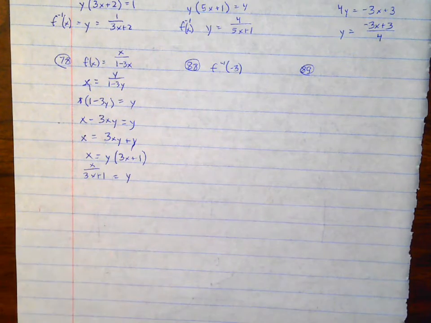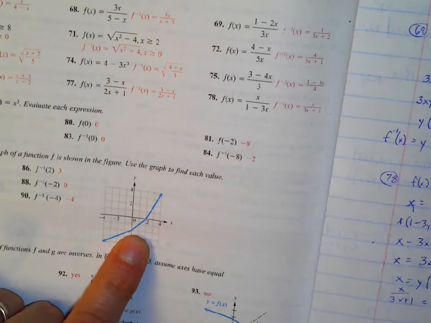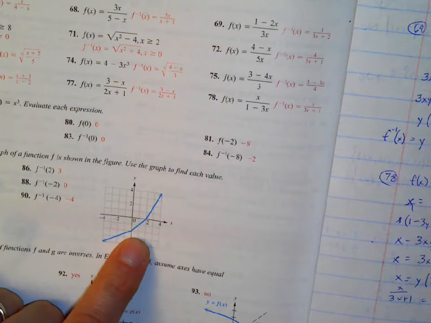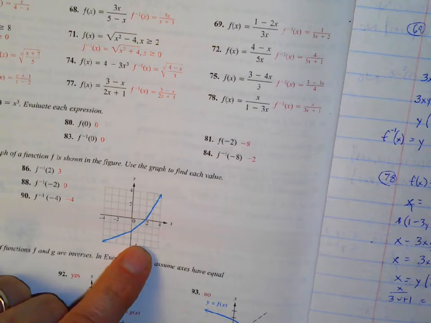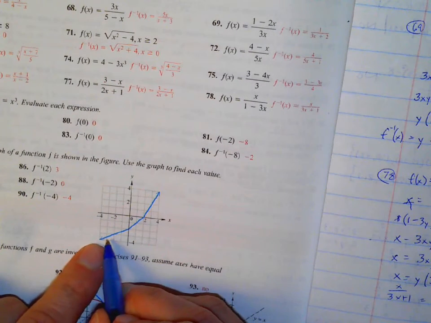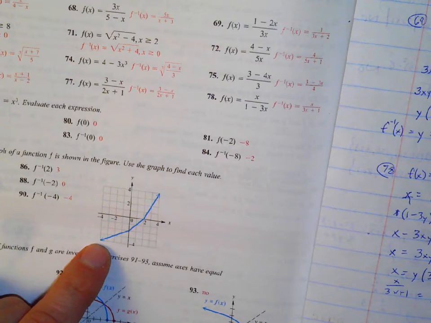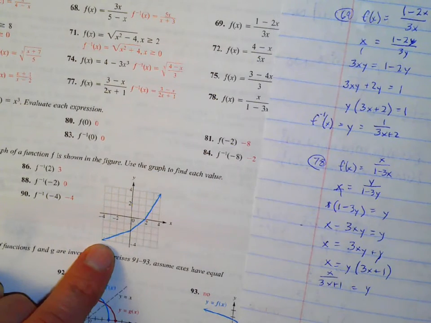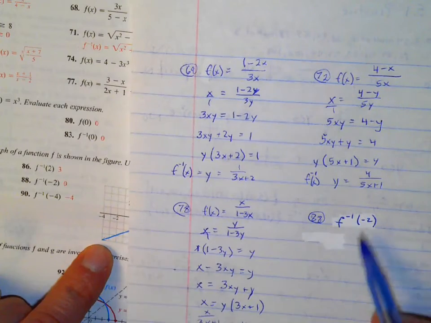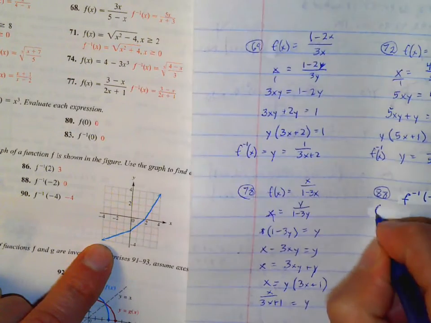Okay, number 88 asks us to find f inverse of negative 3. So first of all, if we look at this graph here, I know that f, okay, I have the point, if my x is a negative 3, so I was wrong there with 88. 88 is f inverse of negative 2. So basically at the inverse, I'm looking at my original function.